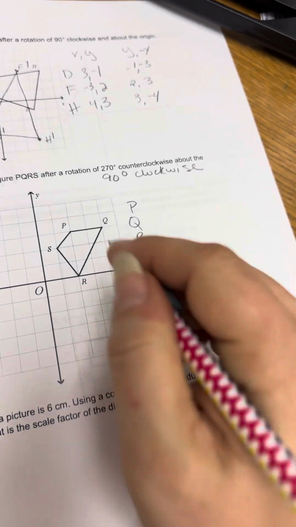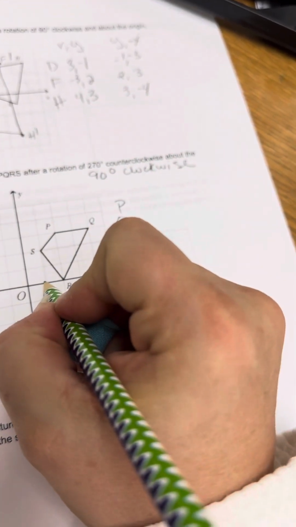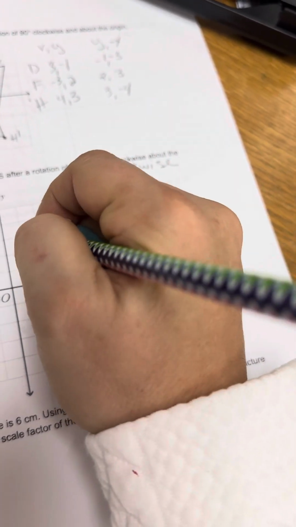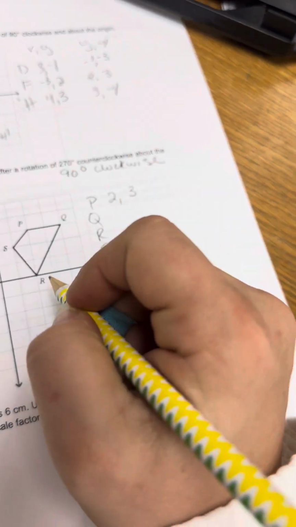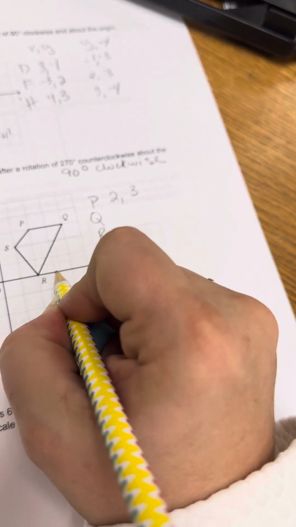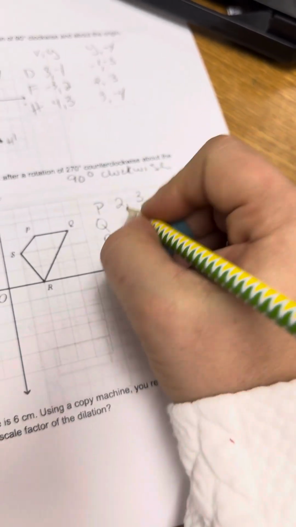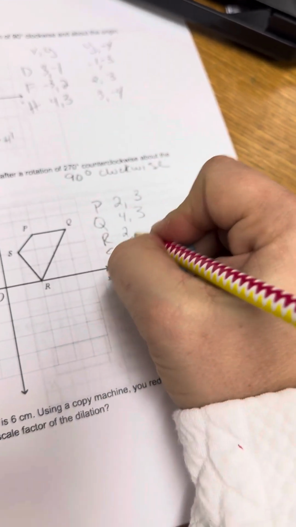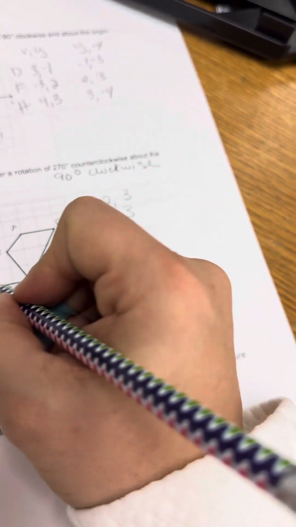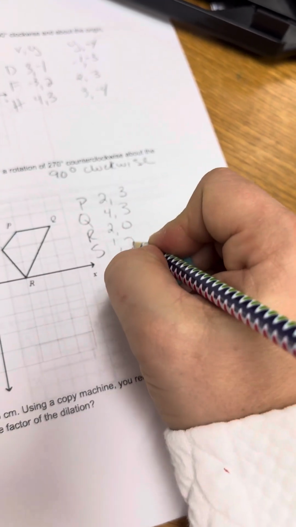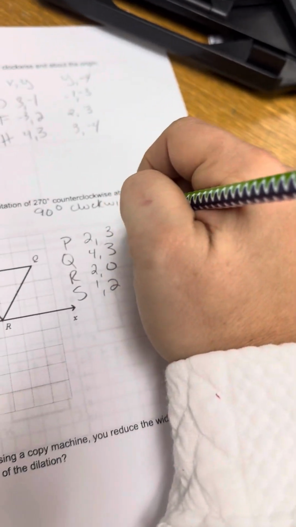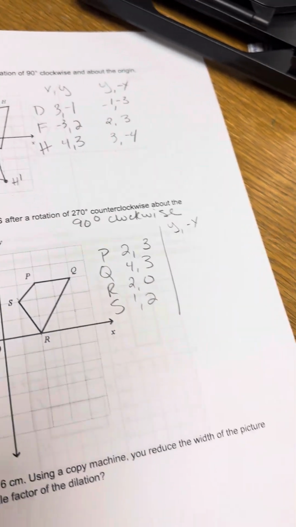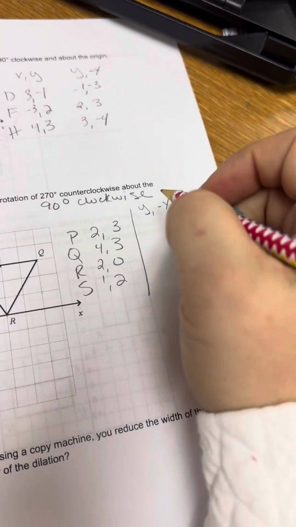identify our points. P over here is 1, 2, 1, 2, 3. Q is 1, 2, 3, 4, 1, 2, 3. R is 2, 0. And S is 1, 2. Okay, so again, we are going to use our rule of Y, -X, to find those new values.